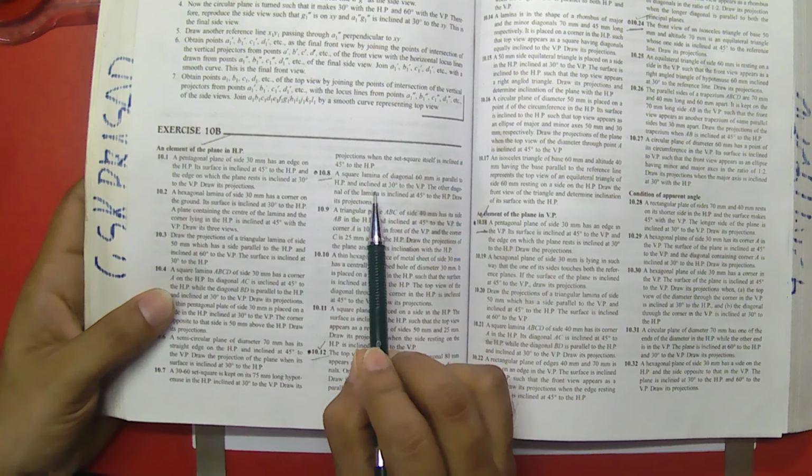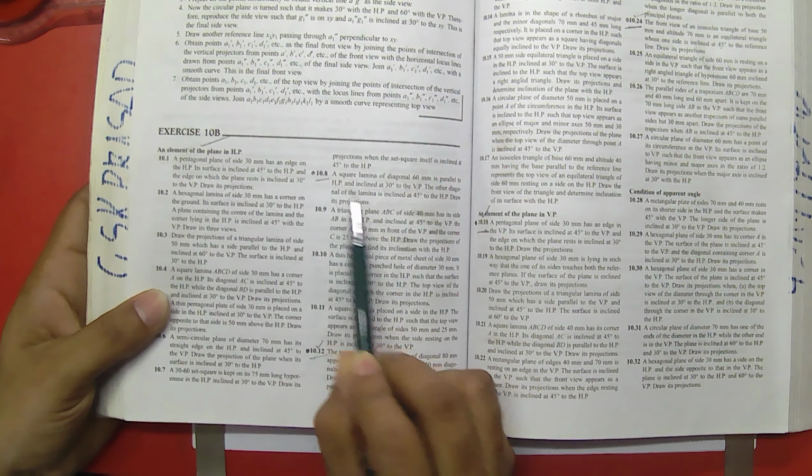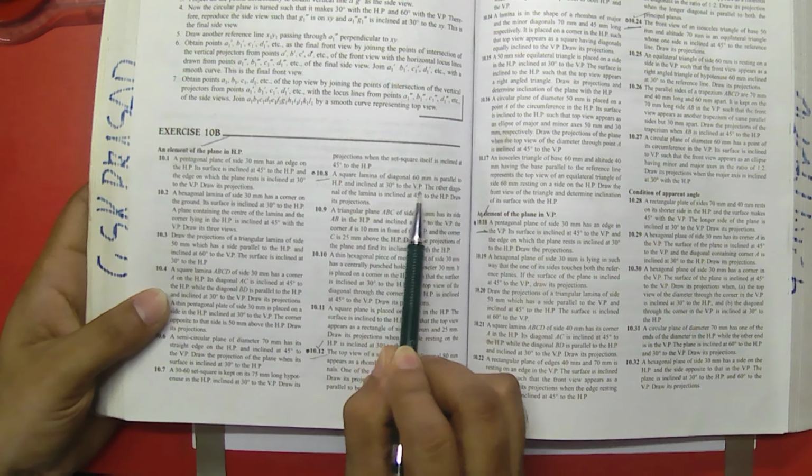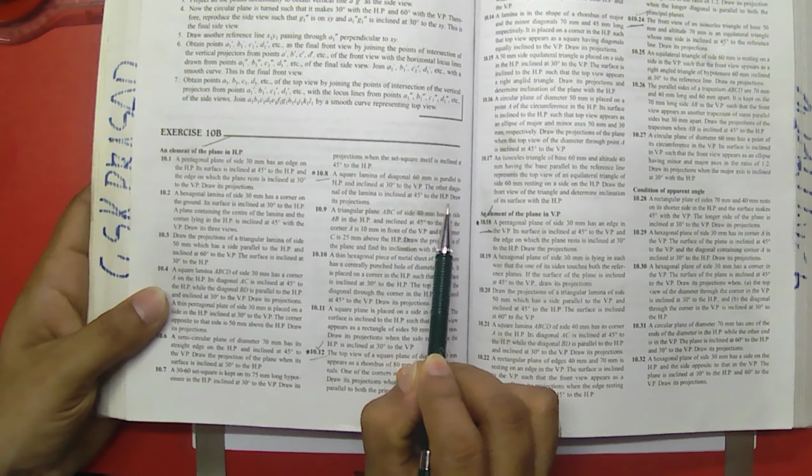A square lamina of diagonal 60 mm is parallel to HP and inclined at 30 degrees to the VP. One of the diagonals is parallel to HP and inclined to VP. The other diagonal of the lamina is inclined at 45 degrees to the HP. Draw its projection.